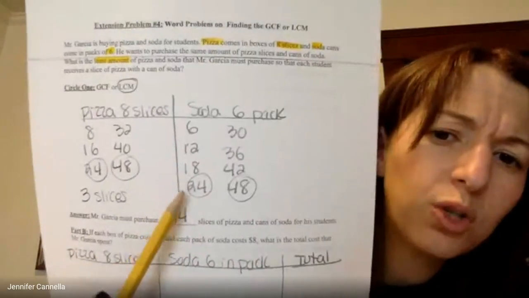3. So we're going to write under pizza, I'm going to write 3 slices, I guess. And now, if we look at soda, we got 24. How many packs of soda do I need? 4.